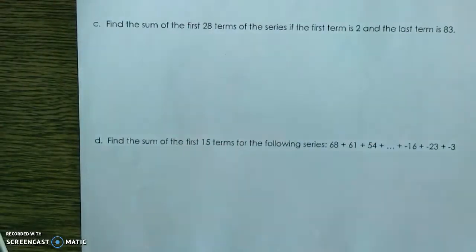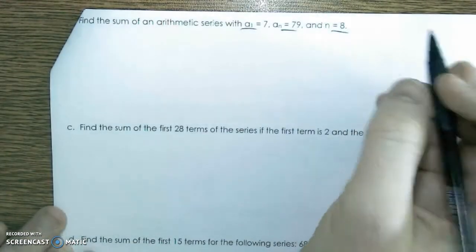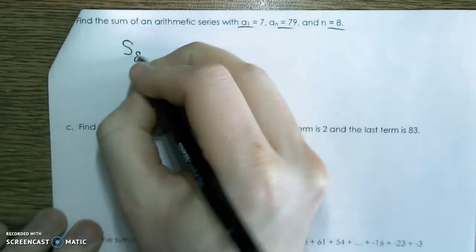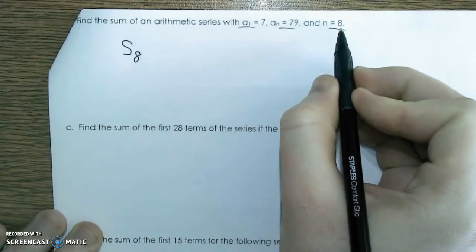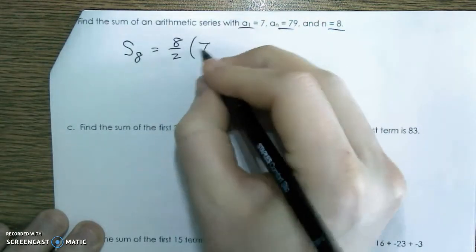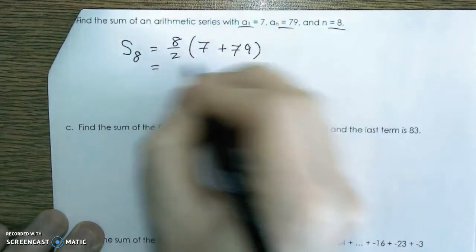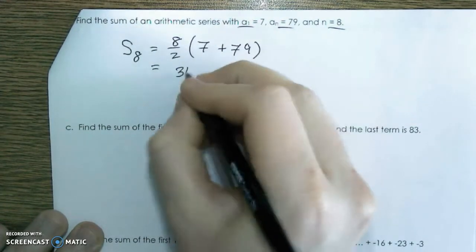So in example 2, they're asking us to find the sum of the arithmetic series. Sorry, 2b. Find the sum of the arithmetic series if we have a1 is 7, a sub n is 79, and n is 8. So they're giving you exactly what you need. You just have to be able to fill it into the equation. So we're looking for the sum of the first 8 terms because they said n is 8. And it's n over 2, so 8 over 2, times a1, which is 7, plus a sub n, which is 79. If we do that out, we get 344 for the sum.